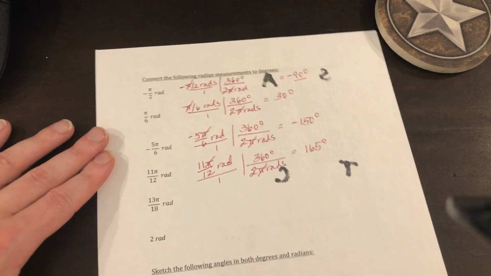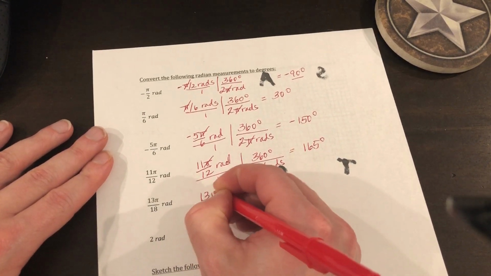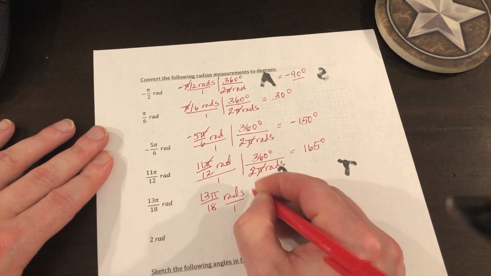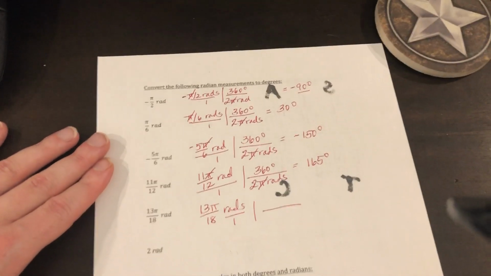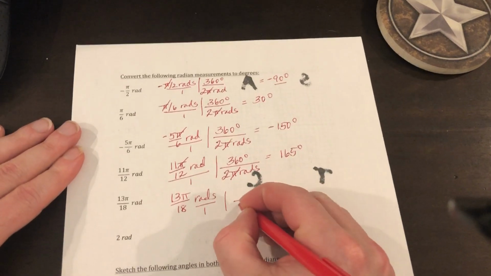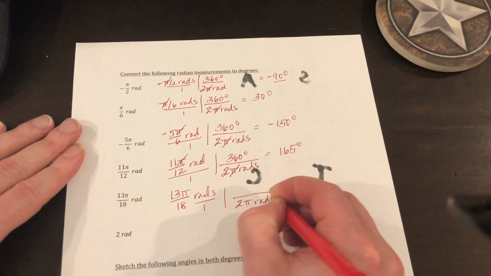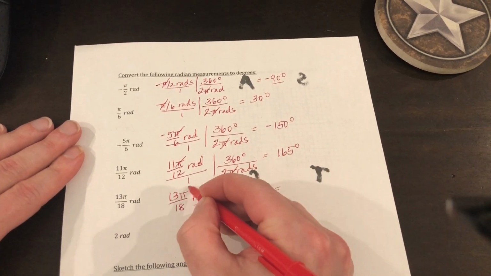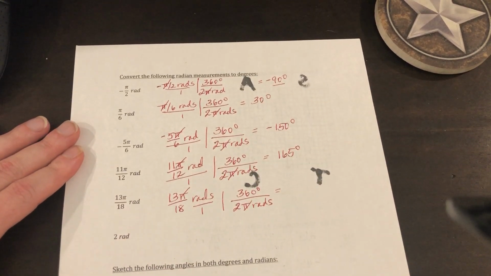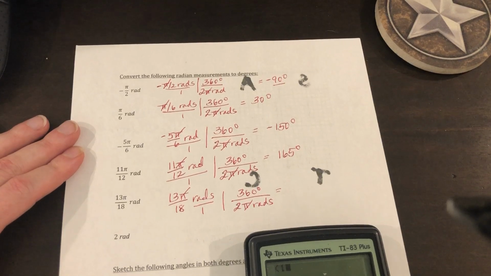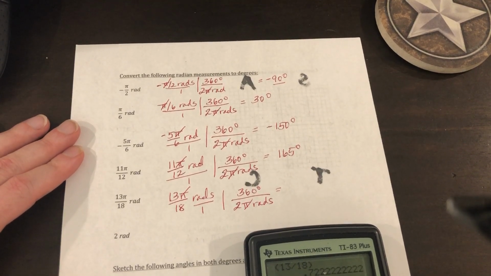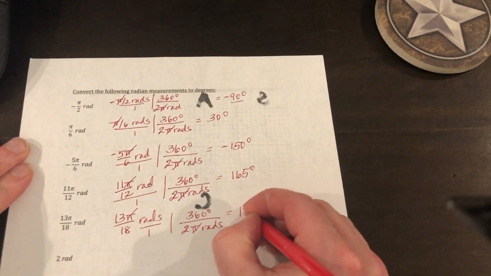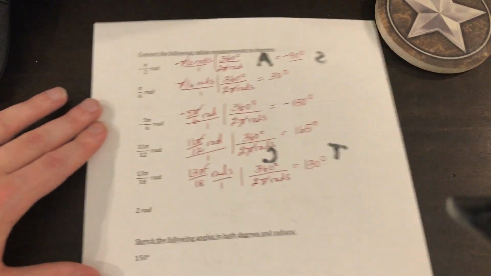13 pi over 18 radians. Sorry, I keep hitting my camera. Okay, so we've got 2 pi radians to 360 degrees. Okay, so we do 13 over 18 times 360 divided by 2. Okay, that is 130 degrees. And then 2 radians.